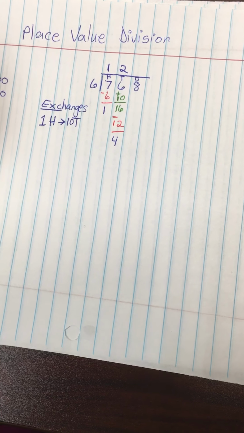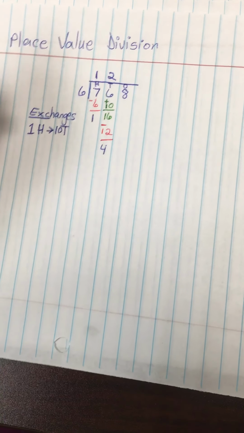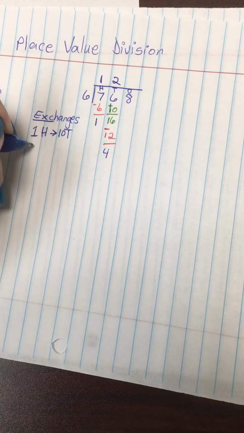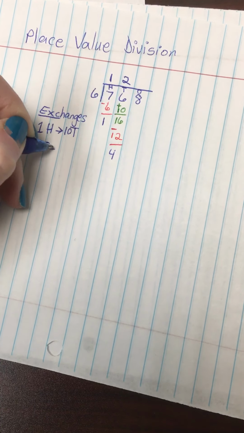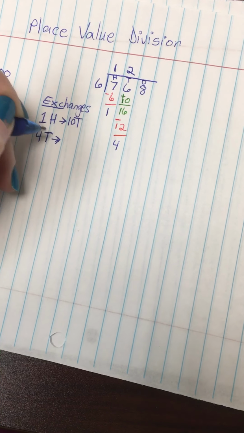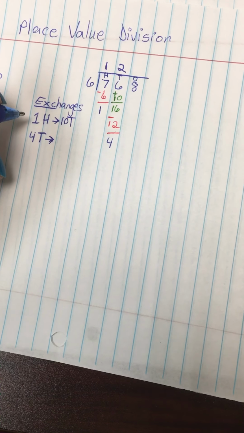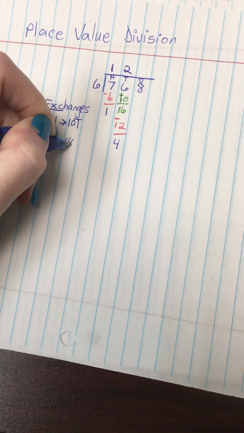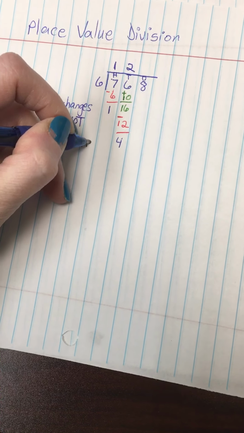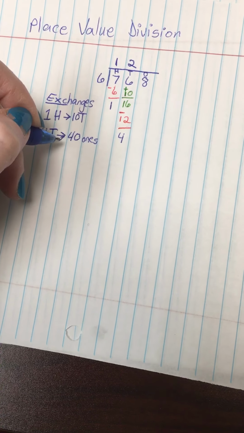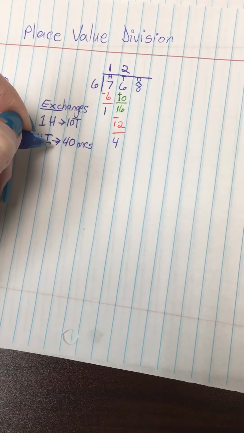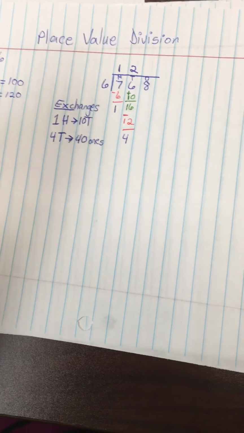I don't want to keep them. I don't want to put them in my pocket. I want to share those 4 tens. What can I do with it? I can exchange it. Back to my exchange list. My 4 tens, what can I regroup my 4 tens as? I can regroup them as 40 ones. Notice I actually write out the word one, so that the letter O does not get mistaken for a 0. The 4 tens became 40 ones.